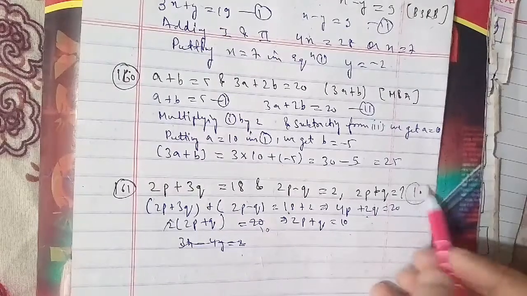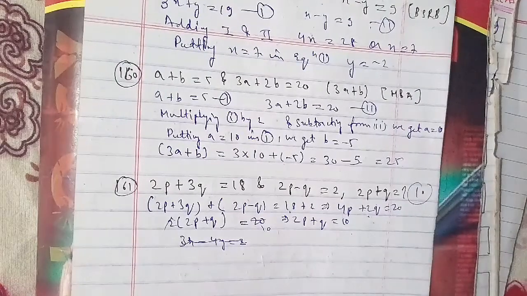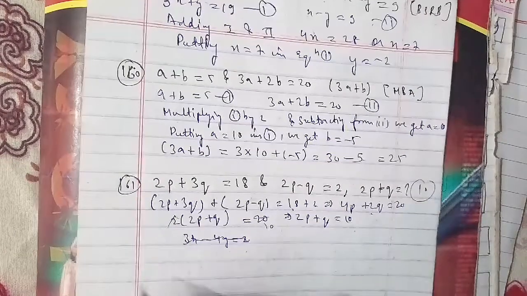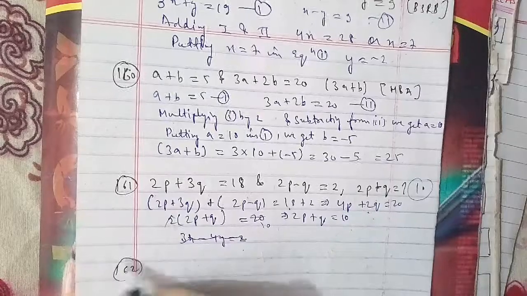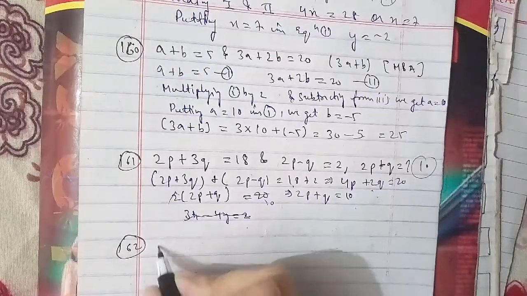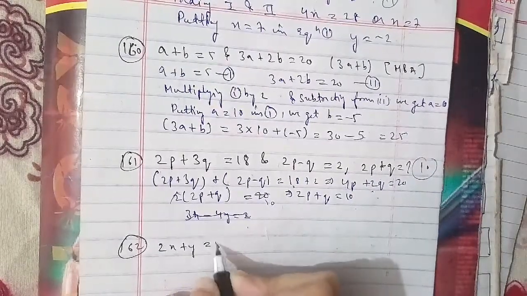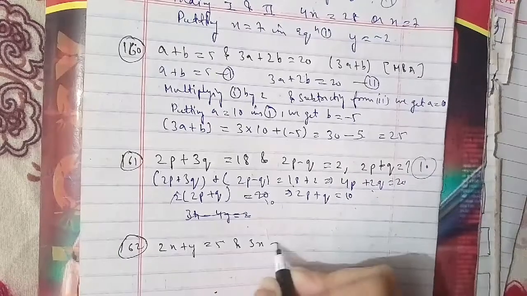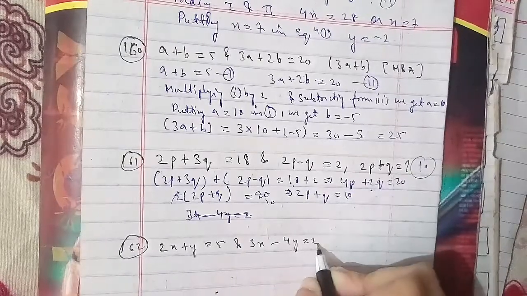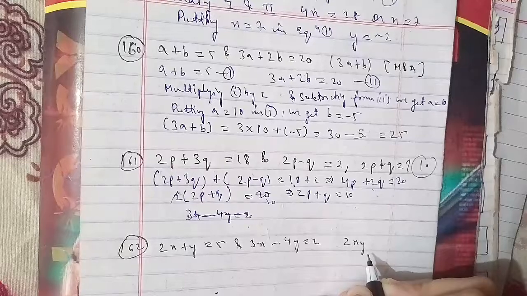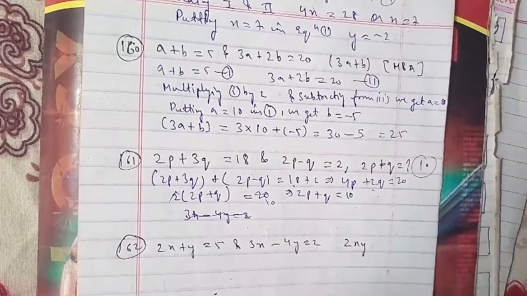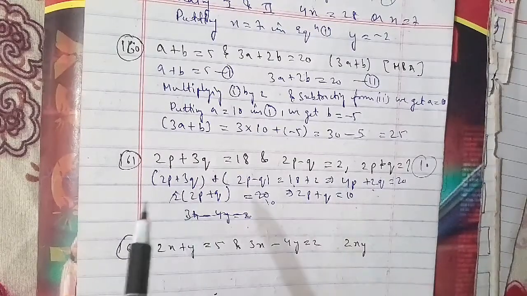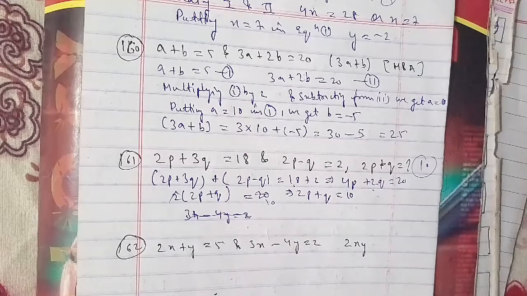Let's go ahead with the other question, which is the 162nd question of the session. And that is also an important one here. So the question for 162nd we have is 2x plus y equals to 5 and 3x minus 4y equals to 2. Then we have to find out the value of 2xy. This has been an important question as well, and the options for this we have are 4, 6, 8 and 10. So let's go ahead with the solution for this as well, so that you will get to know how you are able to solve it or not.